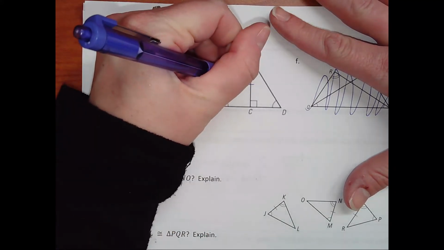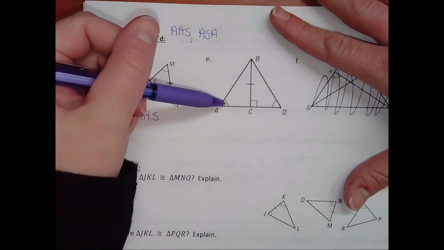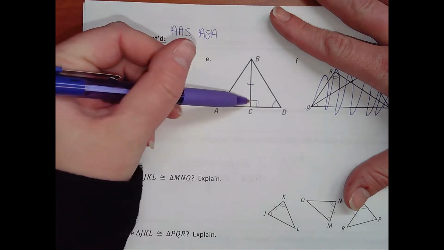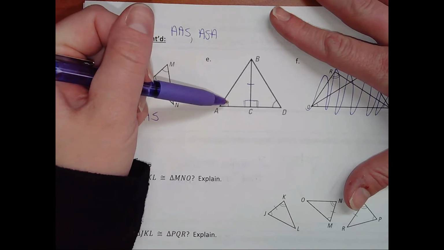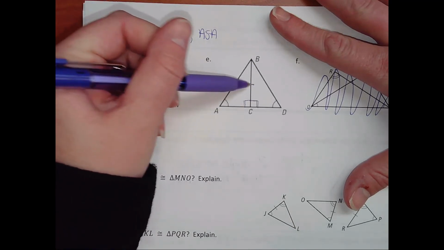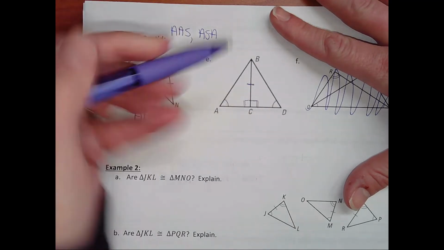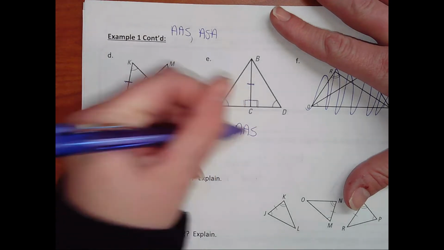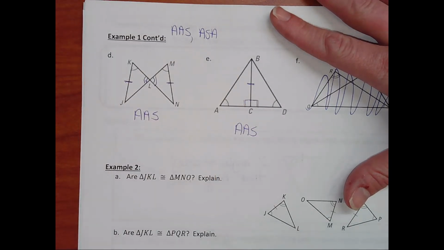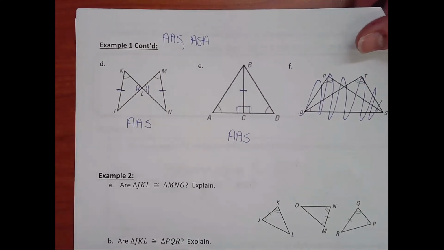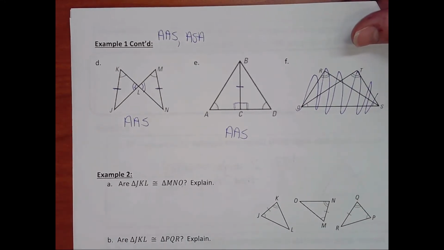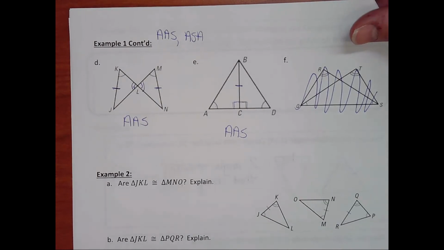Here we do have a shared side, and an angle, and now if this is 90, we know that this is 90. That's just one of those things we know because it's a straight line. So angle, angle, side. And again, we could write the congruent statement if we want. You guys have done super well with that, so I'm not going to spend much time on it. Let's see, I'm taking a look at my notes here and trying to see if there's anything else.